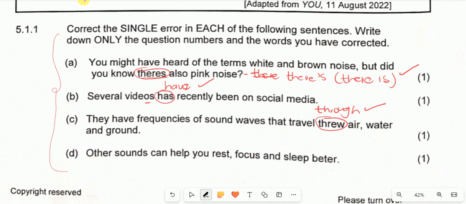And you see what I want to teach you, grade 12, for tomorrow's paper. When you are in a haste and you are just rushing through these sentences, you are going to frustrate yourself and find yourself not in a position to correct errors. But if you follow the 4 steps that I have unpacked to the letter in the videos where I show you how to correct errors, you should be able to look closely into each and every word. For example, when you read the last sentence, other sounds can help you rest, focus, and sleep better, you just read quickly. But if you check closely, you'll realize that this is not how you spell better. So indeed, the error here was what? It was spelling. So you realize that my tips are actually accurate.